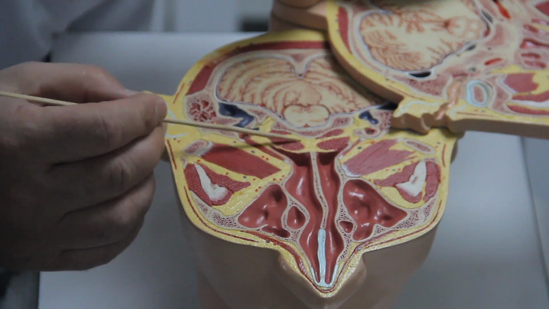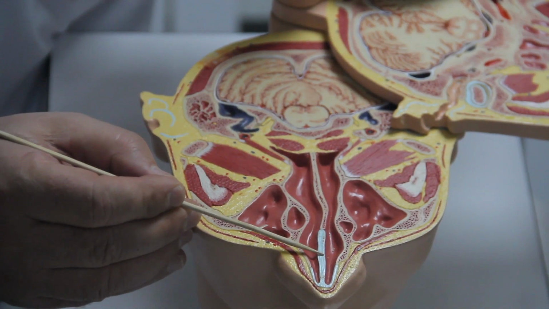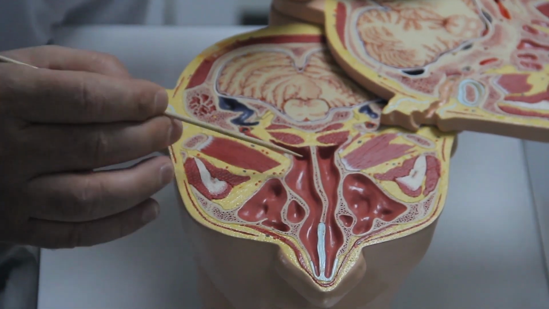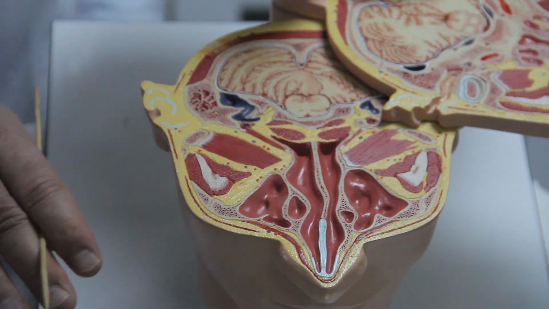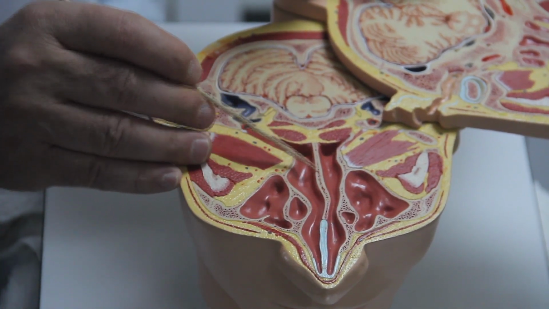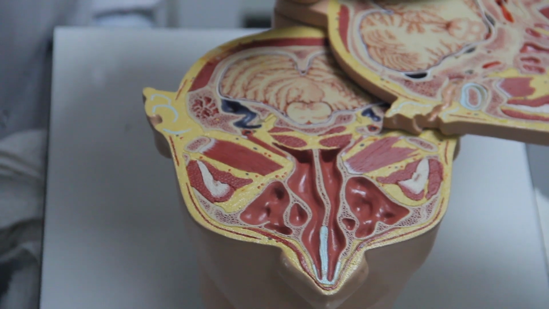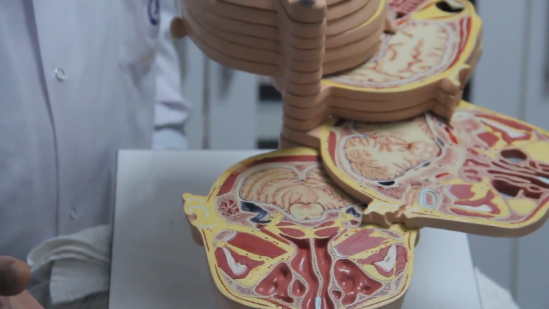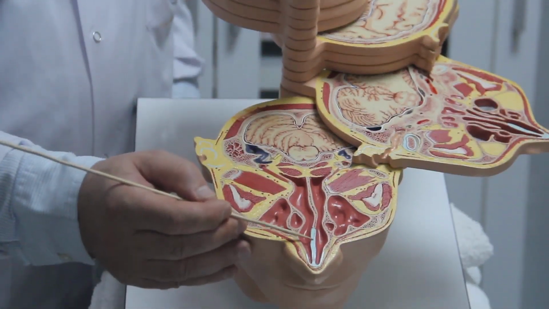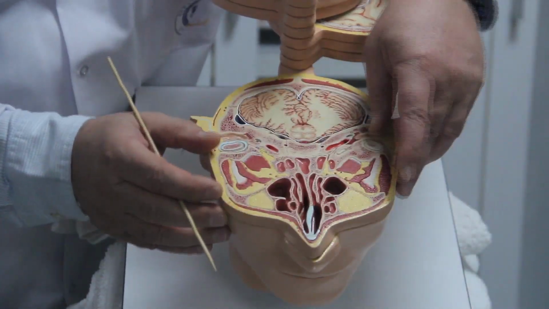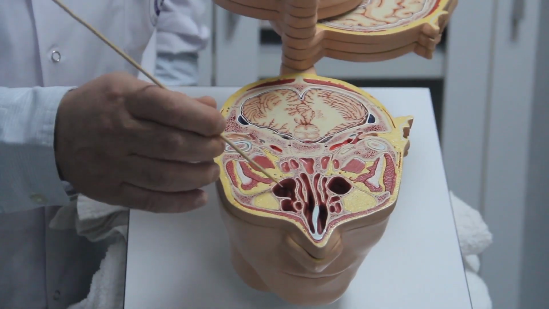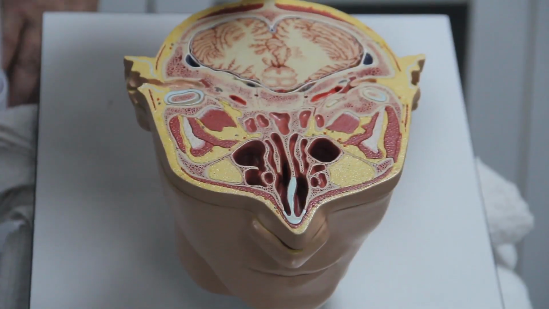Again, we see the septum and the septal cartilage. But since we're at the lower level, this bone here is the vomer. So the upper level of the bony component is the perpendicular plate, and the lower level is the vomer with the septal cartilage. One thing I want to show you here is the maxillary sinus.